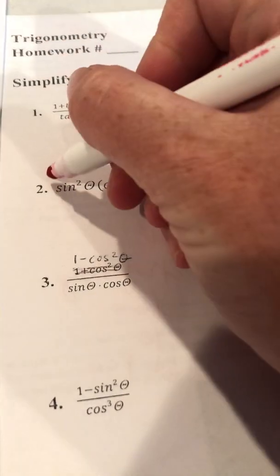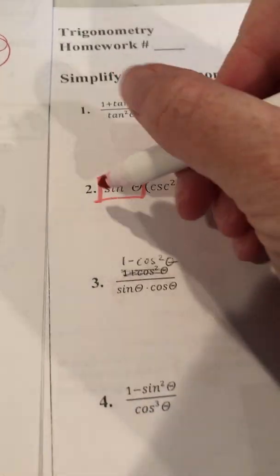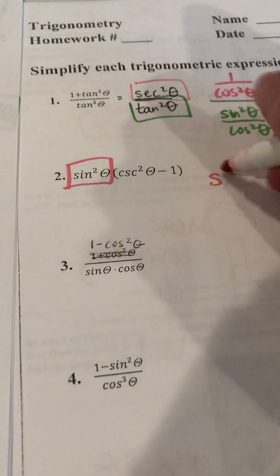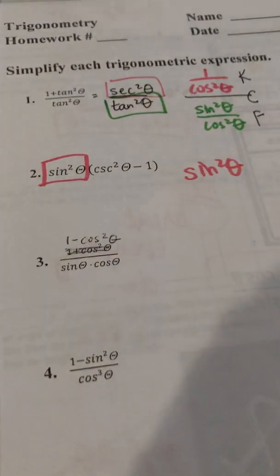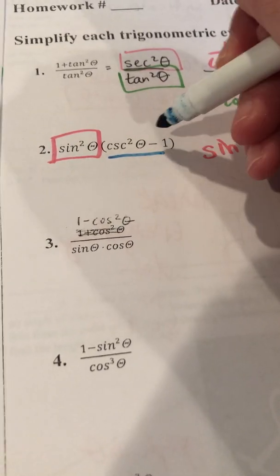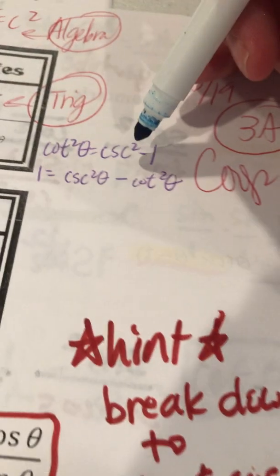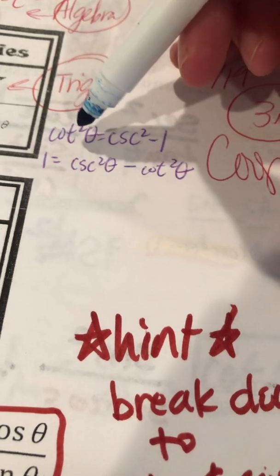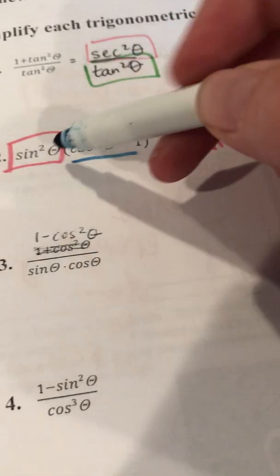Okay. Sine squared. There's nothing I can do with this. I'm just going to keep it as sine squared. Right here, though, we recognize that it's got a minus 1. So I'm going to look through here. Oh, here it is. Cosecant squared minus 1 is cotangent squared. So this says parentheses, which means times cotangent squared.